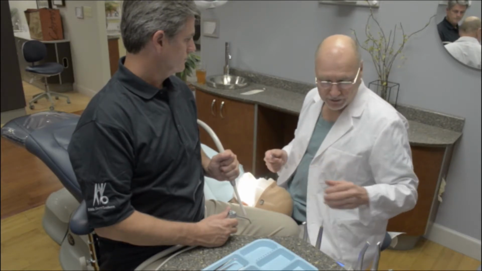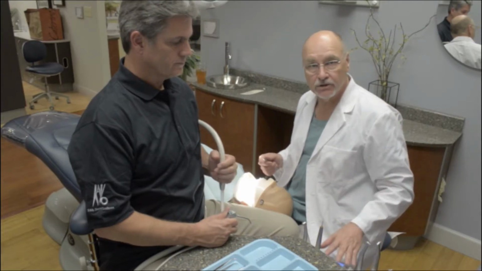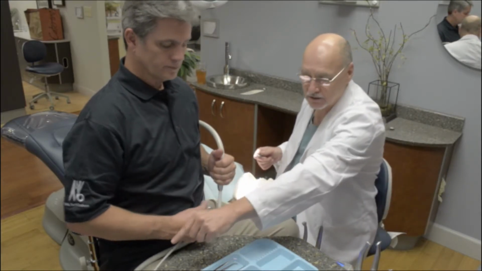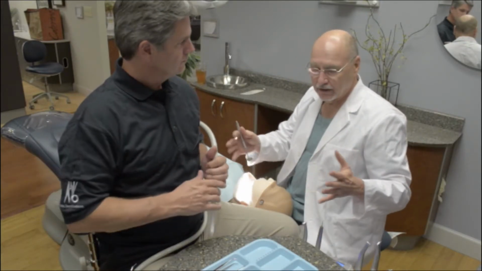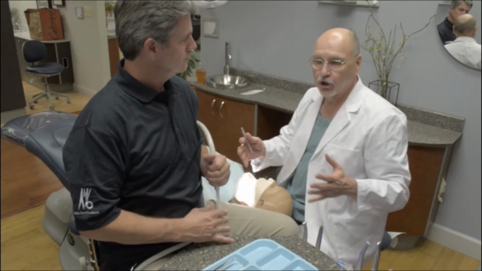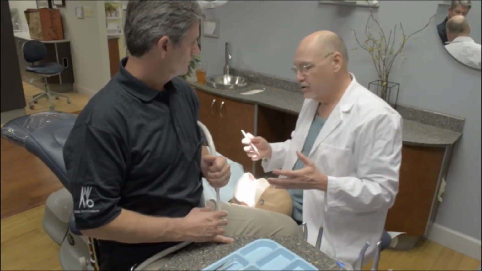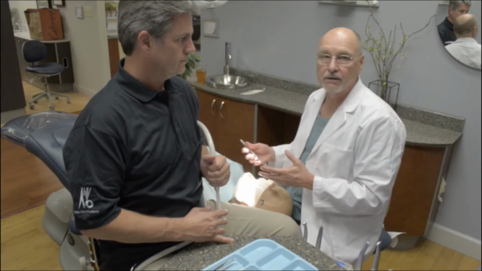Also, I would like to point out that we have plenty of space for the handpiece delivery head, which is here, and the assistant's delivery head, which is here. And now we have completely enough space to deliver the care and to bring all the instrumentation into the field that's needed to effect treatment for the patient.